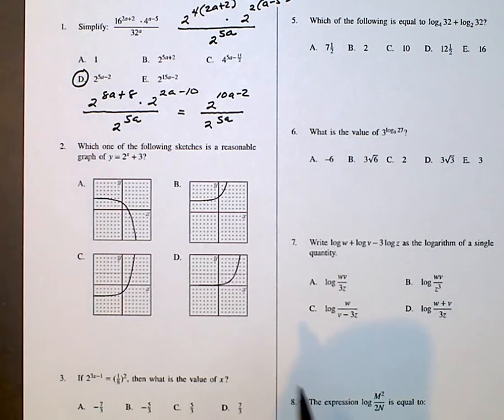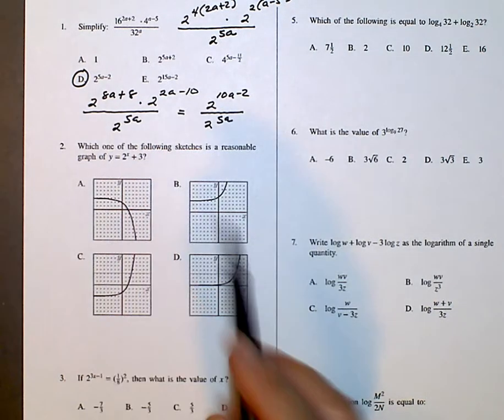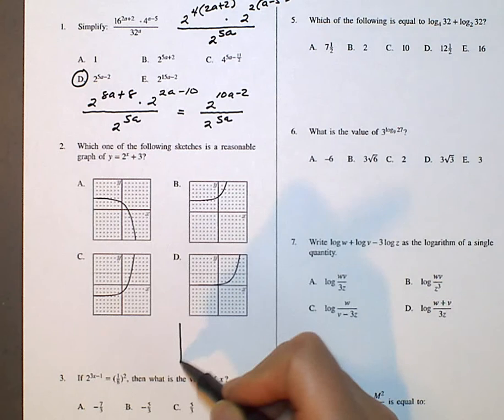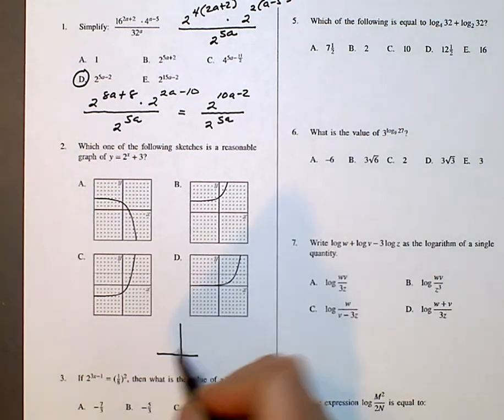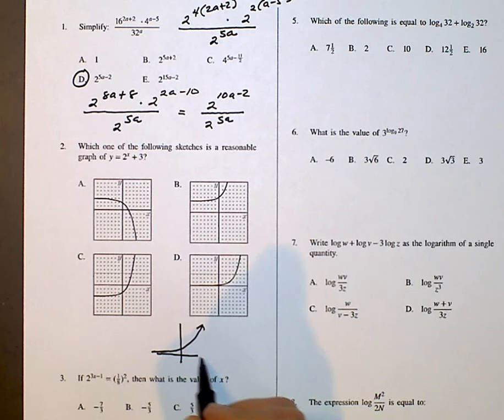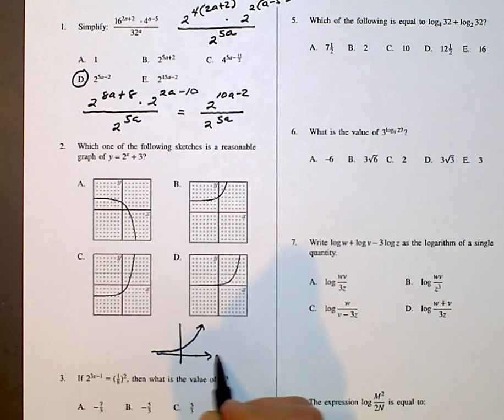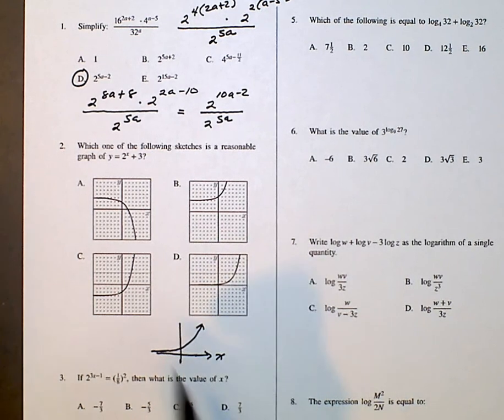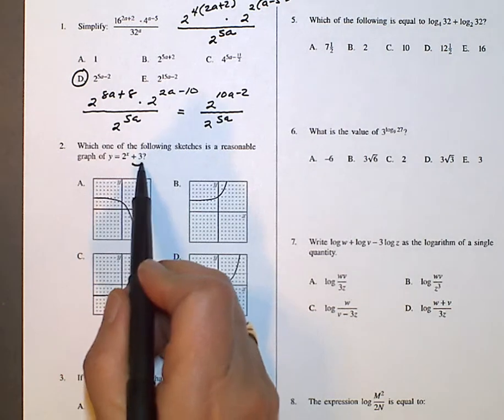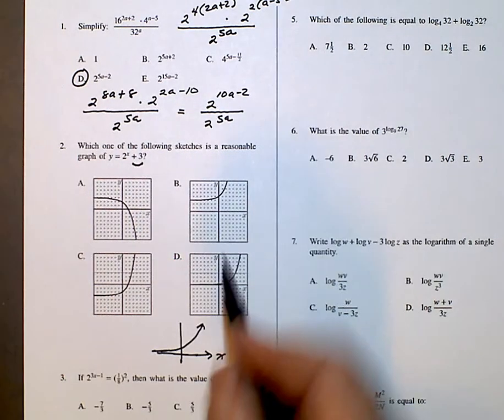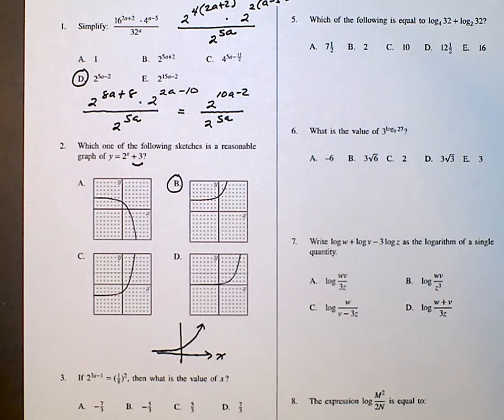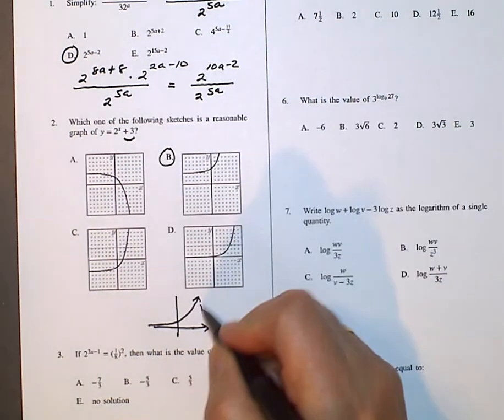And number 2, the graph of 2 to the x plus 3. I know that a graph of 2 to the x power is going to look like so, and the asymptote will be the horizontal axis, the line y equals 0, and that this is a shift up by 3, a vertical shift up of that graph, so that looks like choice B. This would just be y equals 2 to the x power.